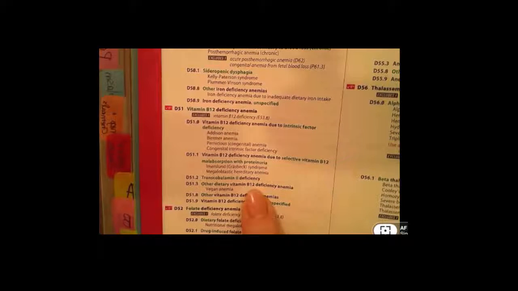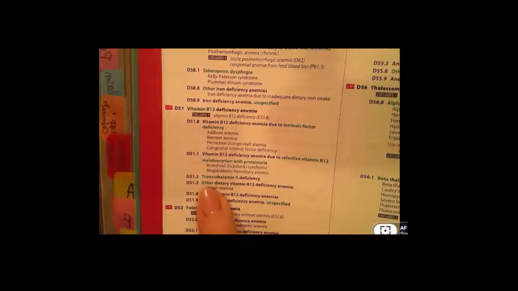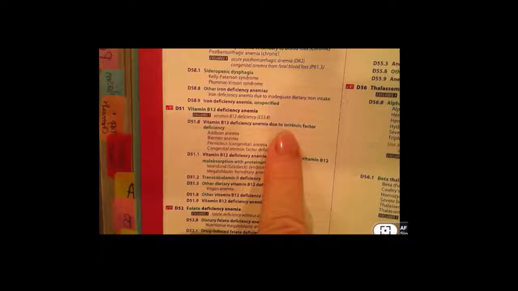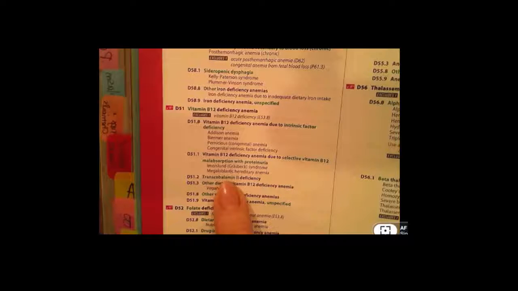D51.3, other dietary B12 deficiency anemia. So if you wonder, where's that other? What's that referring to? Well, up above here we talk about anemia due to an intrinsic factor deficiency, anemia due to selective B12 malabsorption problems, the transcobalamin 2 deficiency, which I've never heard of, but there you go. And D51.3 is other dietary vitamin B12 deficiency.